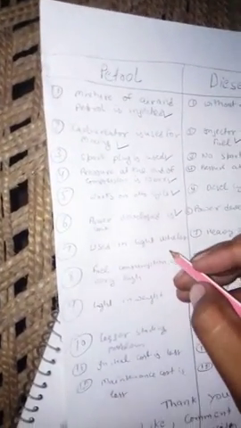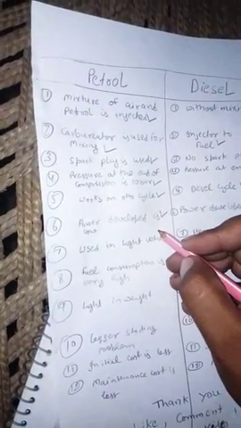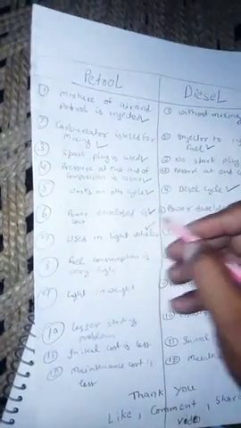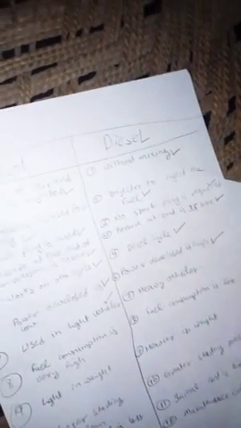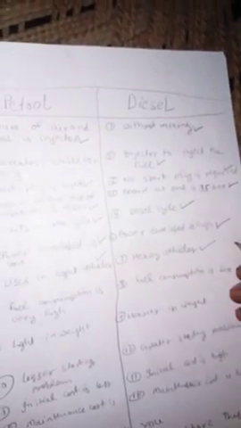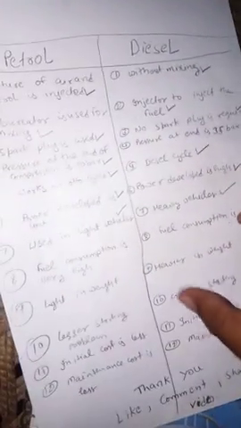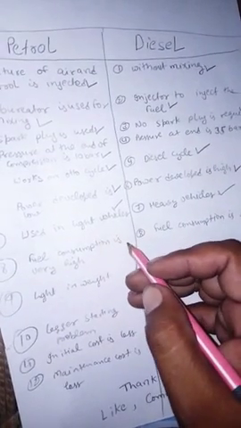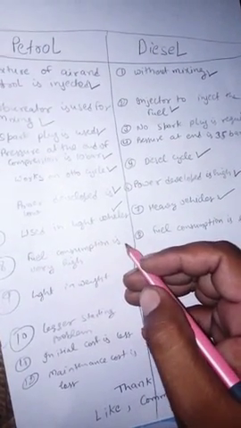Now seventh one is use. The petrol engine is used in light vehicles like bikes, scooters, and the diesel engine is used in heavy vehicles like buses, trucks. Now eighth one is fuel consumption.